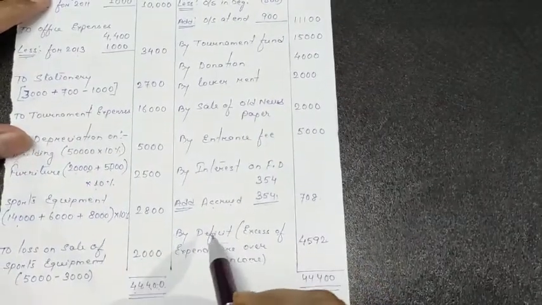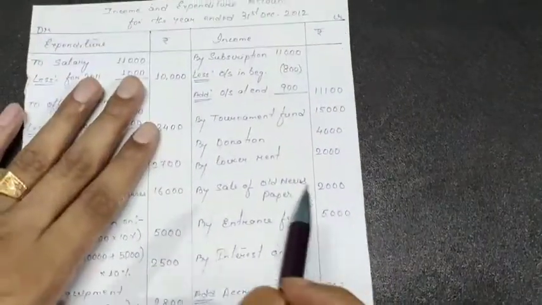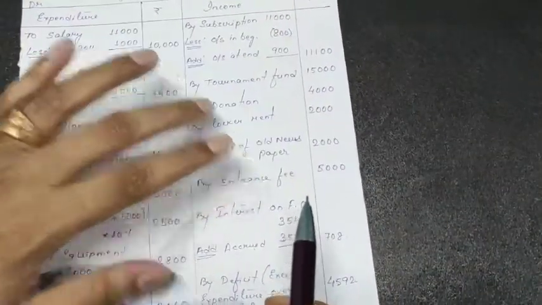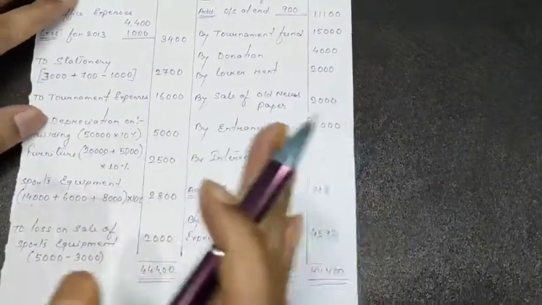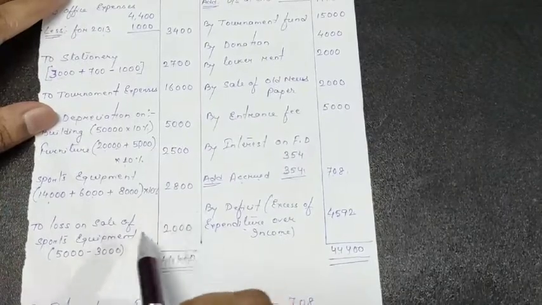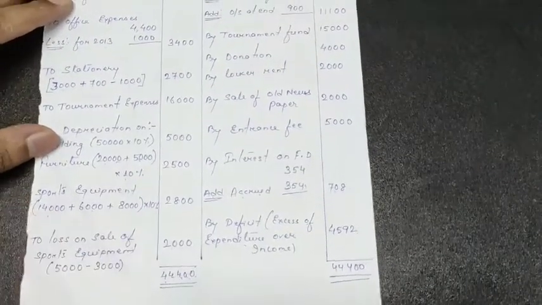And why did it come as deficit? Because the balance amount is on this side, which means your expenditure is more and your income is less, so it will be deficit. And by chance if this side were bigger, the balance amount would have come here, and that would have been surplus. Okay, so in this way the sum is over.